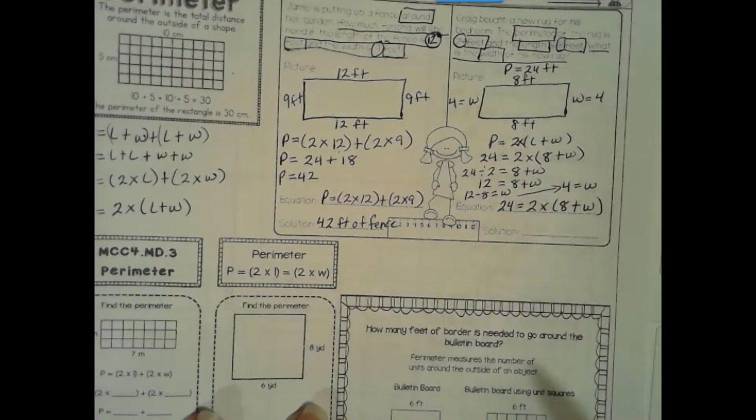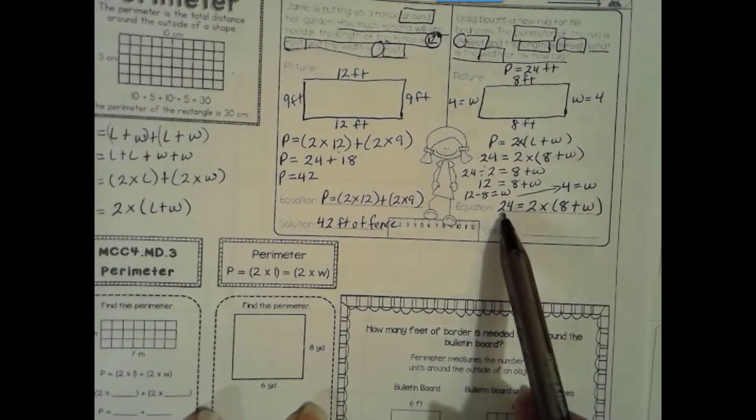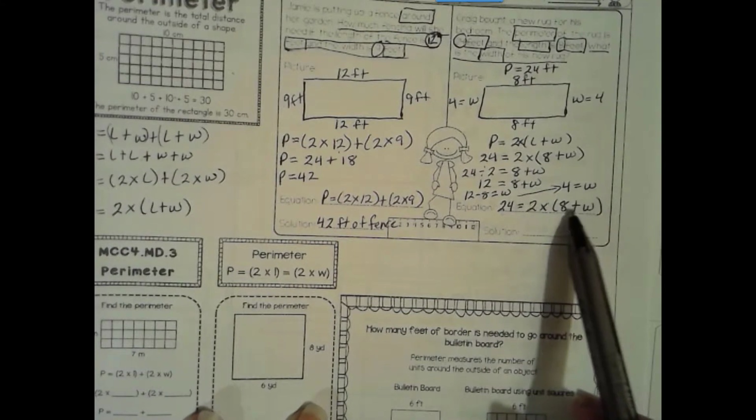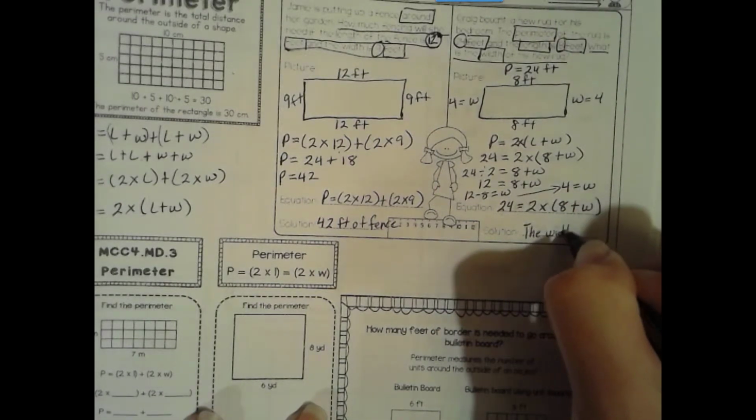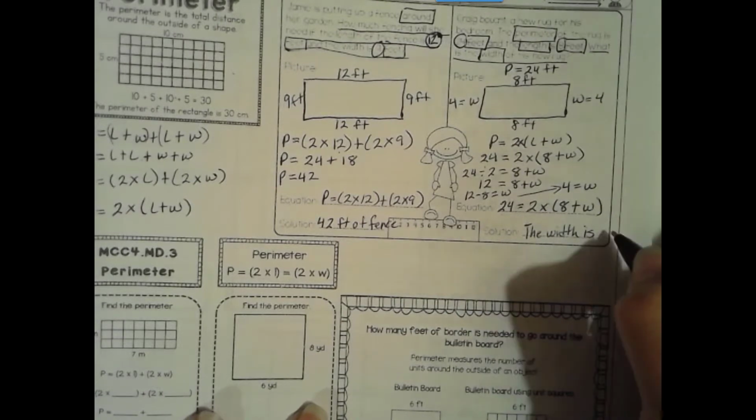I only need 1. So if I cut it in half or divide by 2, it makes it a little easier. The solution is the width is 4 feet.